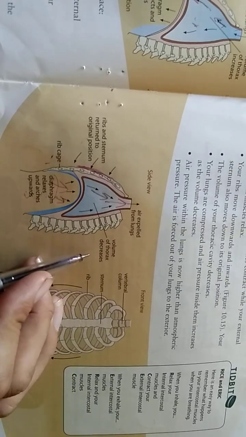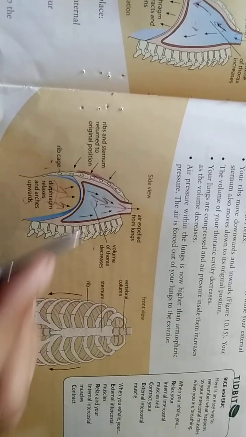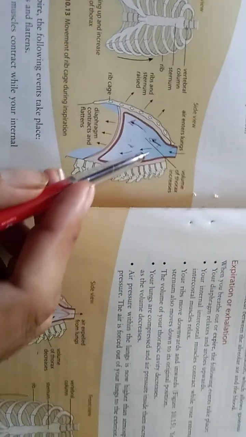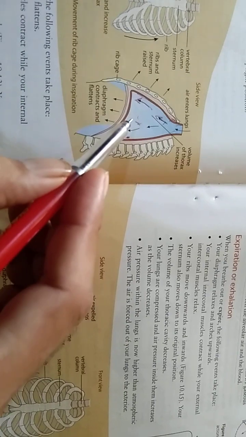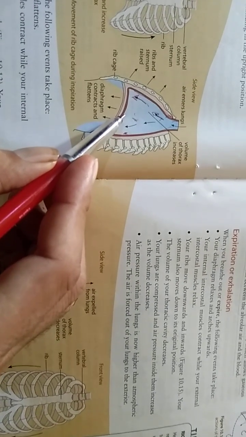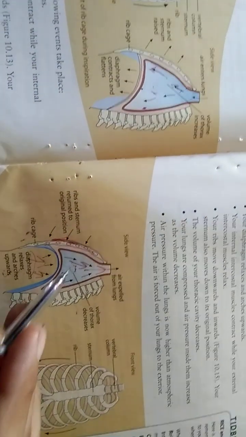The volume of the thorax decreases here. And here the thorax volume increases. Look, this area is large. In inhalation, or inspiration, the thorax volume increases, and in expiration the volume of the thorax decreases.